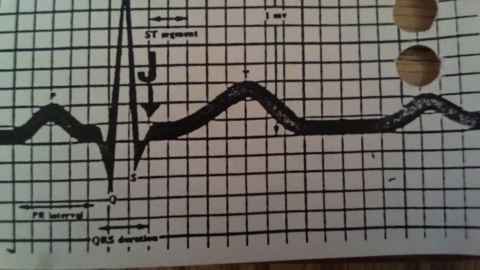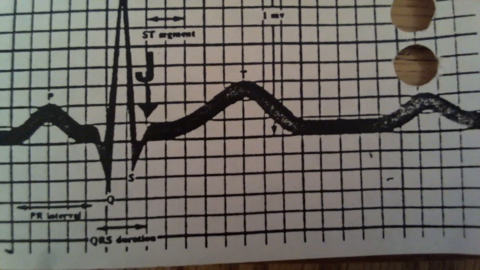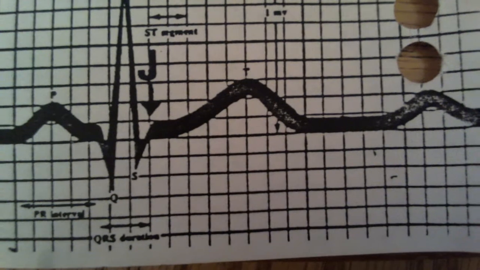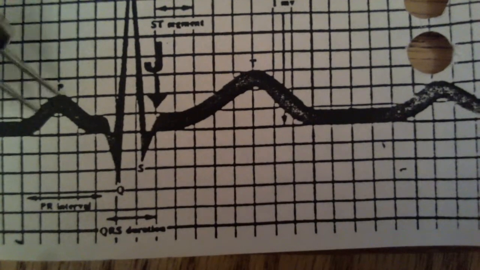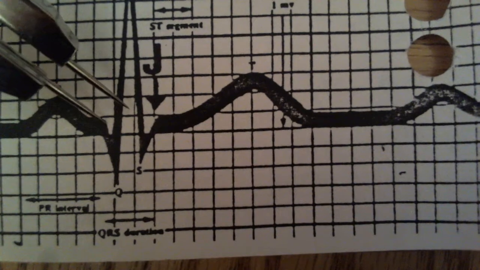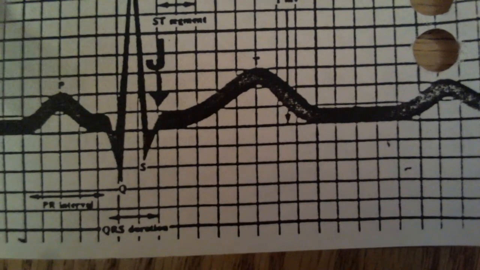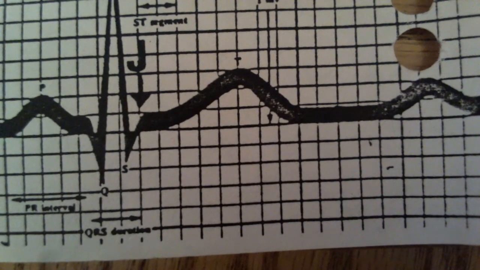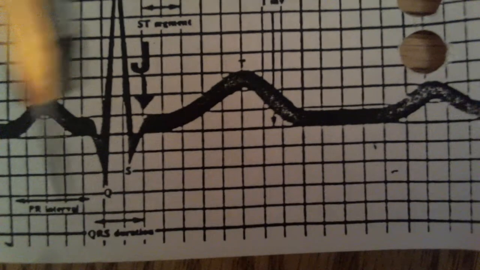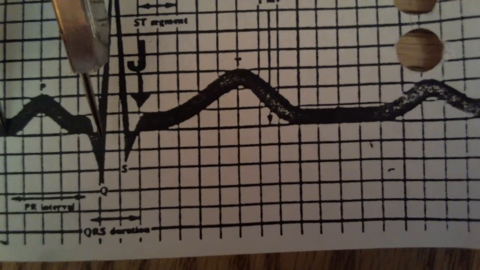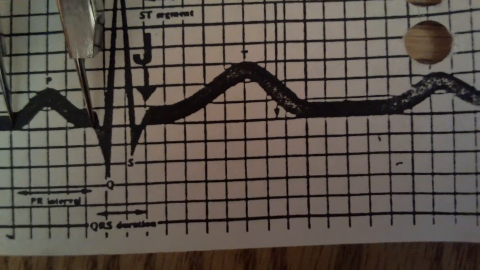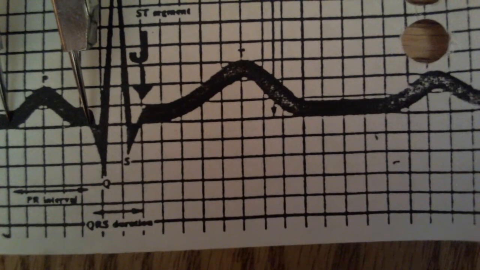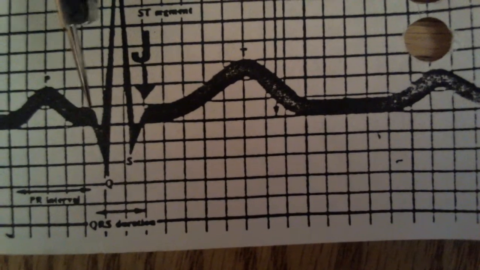So what I like about this diagram is that it's very large, and we can clearly see that we have the P, the PR interval, which will end right here. So if we wanted to measure the PR interval, we just have to go, and this is enlarged, but the measurement will still be the same because we have 4 boxes. So that would be 0.16, so our PR interval is correct.